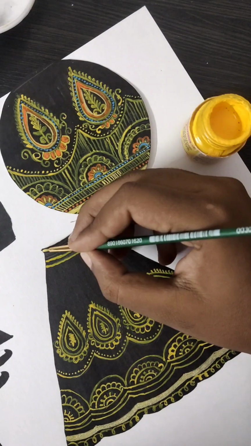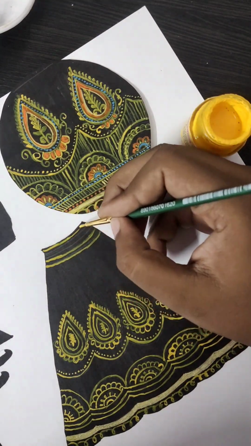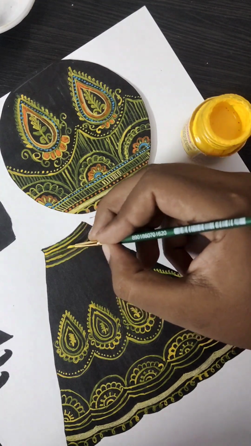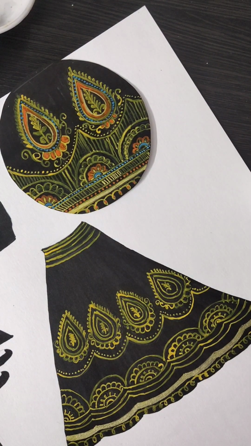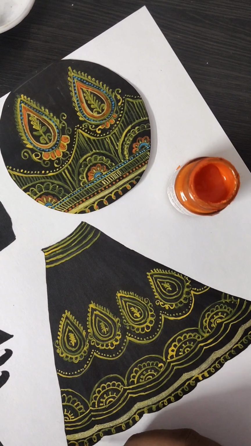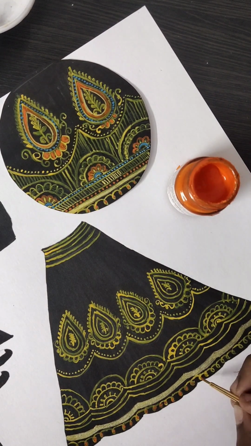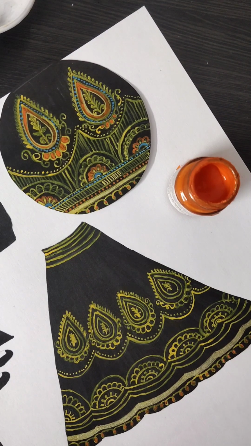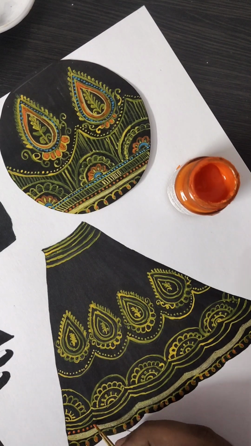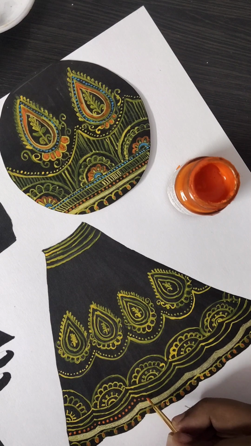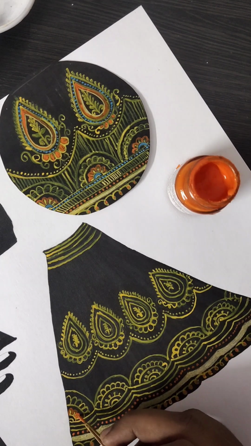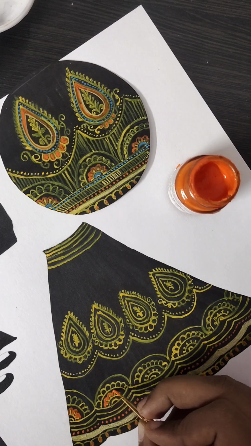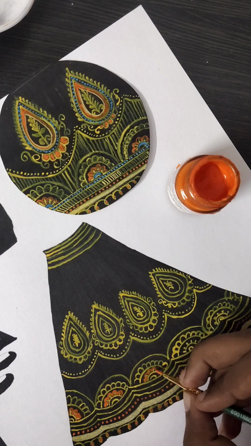I have taken the yellow paint throughout the illustration, because I want the lehenga to be really colorful and vibrant. And I have taken the orange, because it is the split complementary of our yellow color, so it goes really well. And the complementary color of orange is blue, so I have taken blue, so the three colors will really go well together.